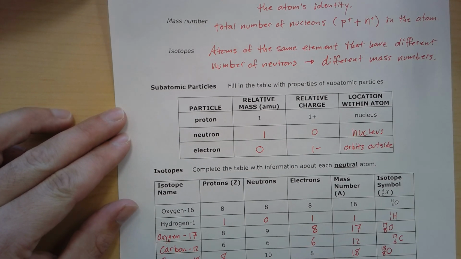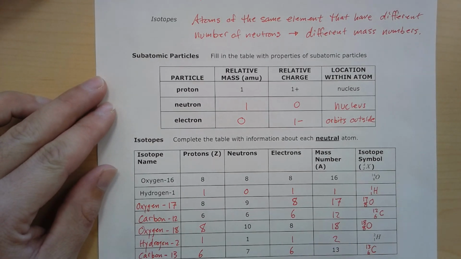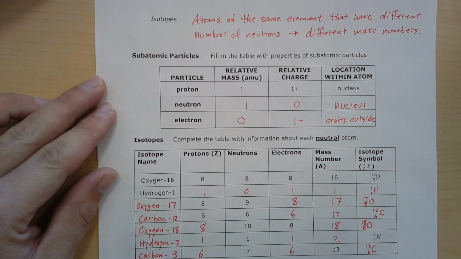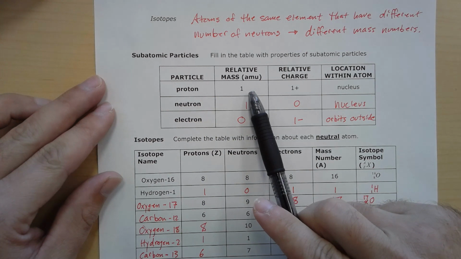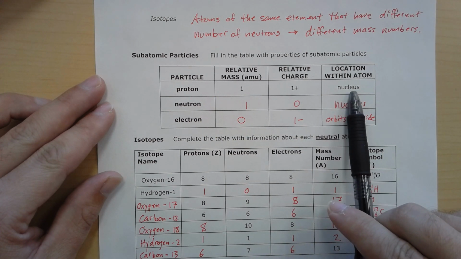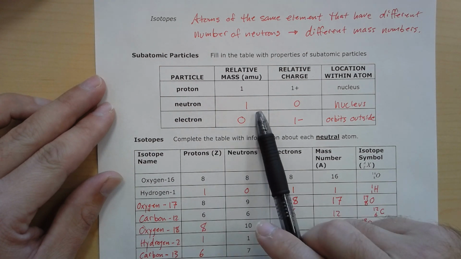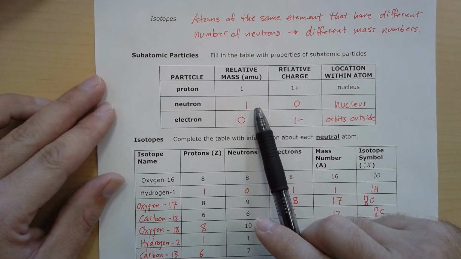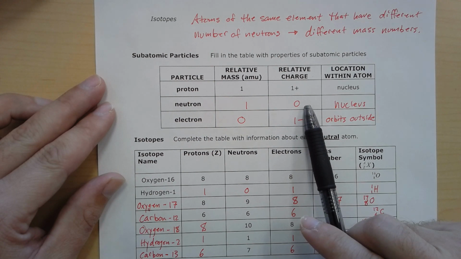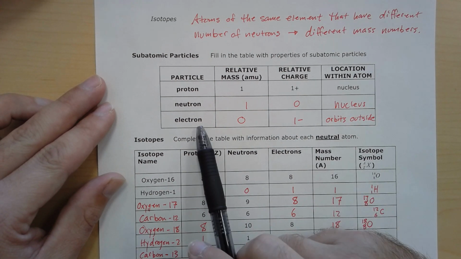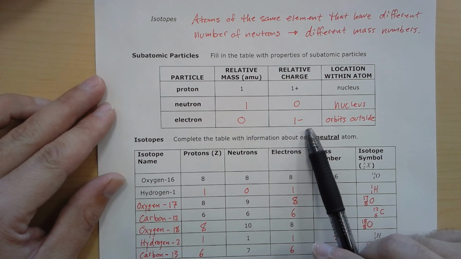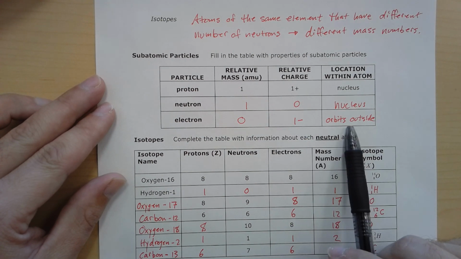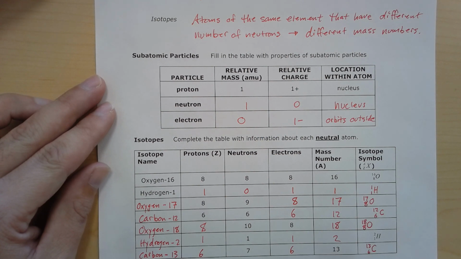Okay, subatomic particles says to fill in the table with properties of subatomic particles. So a proton has a relative mass in atomic mass units of 1. It has a 1 plus charge, and it's in the nucleus. Neutrons, likewise, have a mass of 1. They have no charge, hence the name neutron, and they're also in the nucleus. Electrons have relatively no mass. They have a negative 1 charge, and they orbit outside of the nucleus. So those are the subatomic particles that should be reviewed.